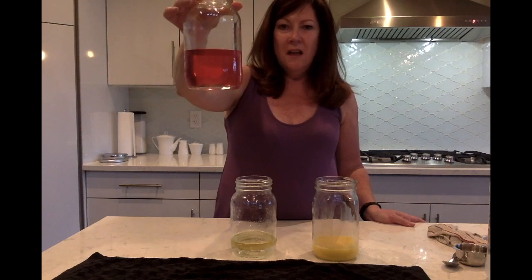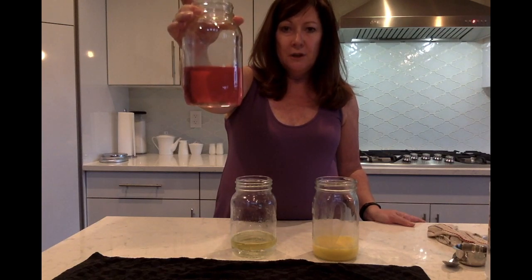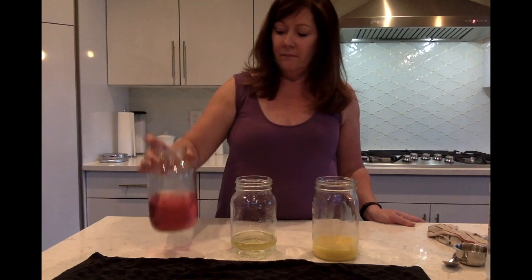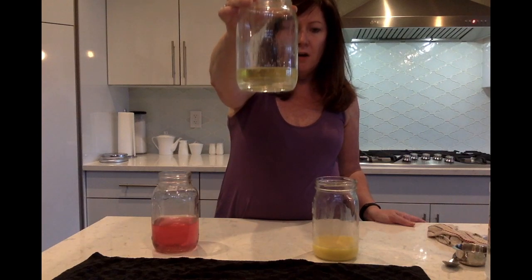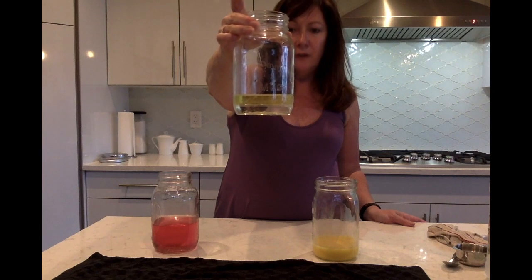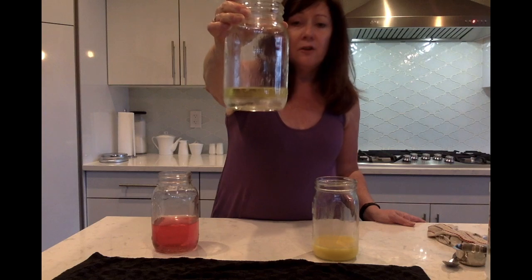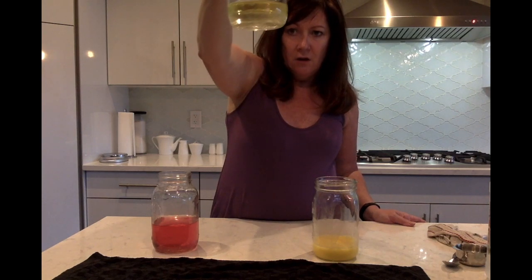So in conclusion, we have our first experiment with dye and water, and it produced a homogeneous solution. Experiment number 2, our oil and water. And this did not create a solution, but a heterogeneous mixture. The oil is floating on top of the water.